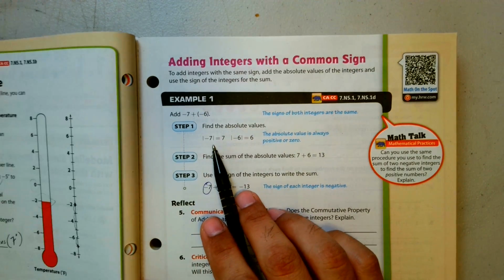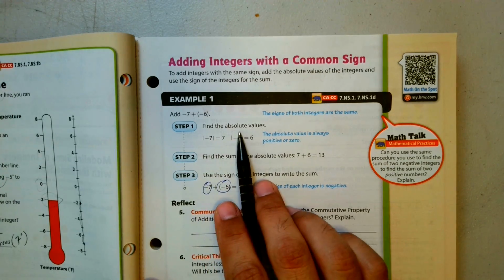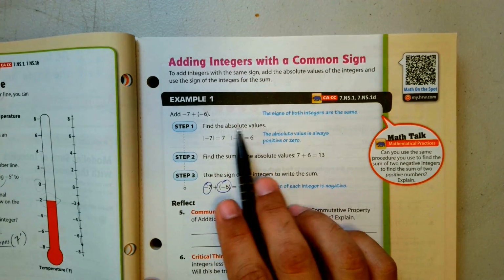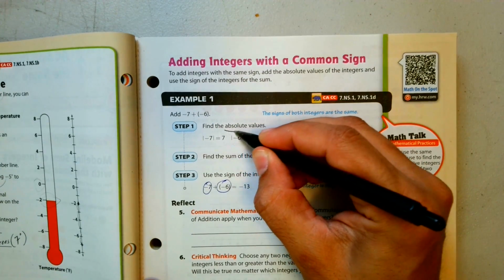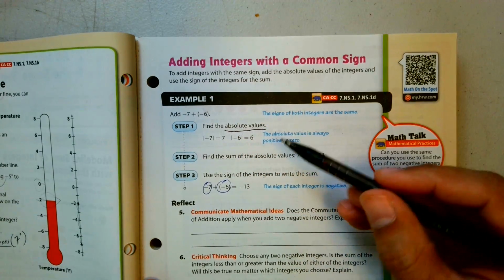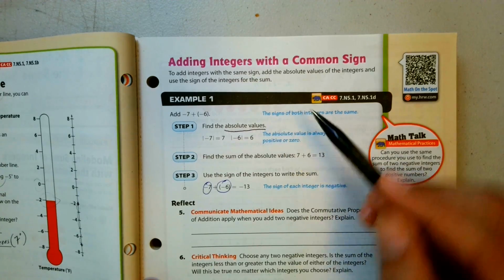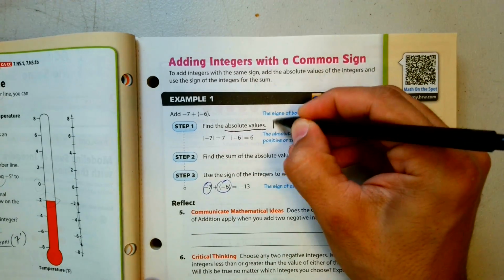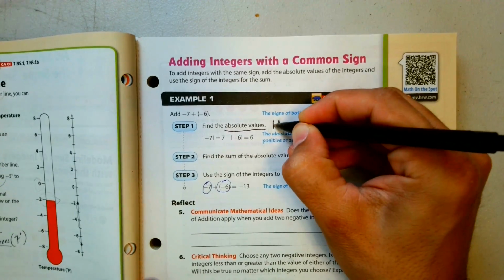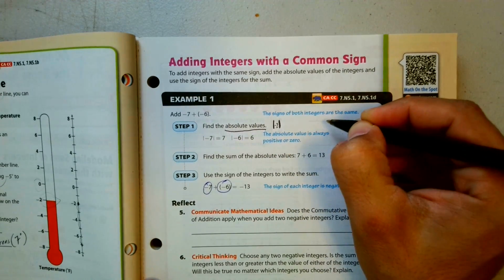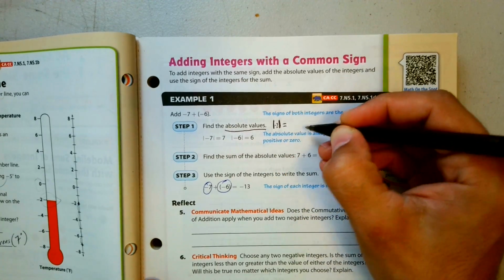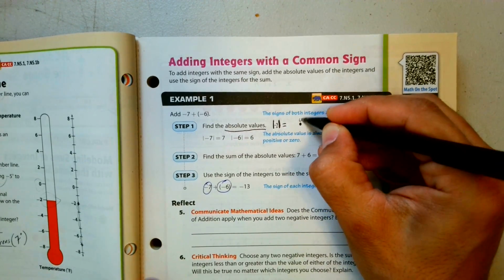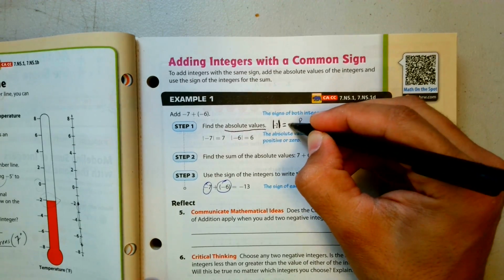Now here we're using absolute values in this example. And we're using absolute values because this is a 6th grade standard. Absolute values was taught in 6th grade. So this should be just a refresher, where these two little lines, if we have a negative number in there, those two lines is referring to the distance from 0 on a number line.